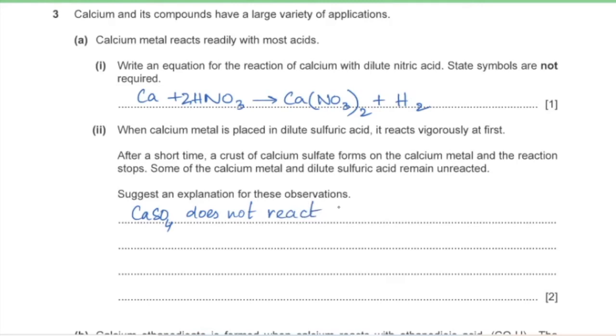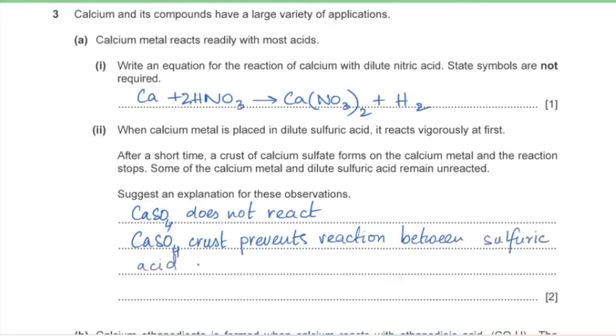Second is that calcium sulfate forms crust on calcium metal, and some calcium and sulfuric acid remain unreacted. This shows that this crust of calcium sulfate is preventing reaction between dilute sulfuric acid and calcium metal. So we can also write that calcium sulfate crust prevents reaction between sulfuric acid and calcium metal.